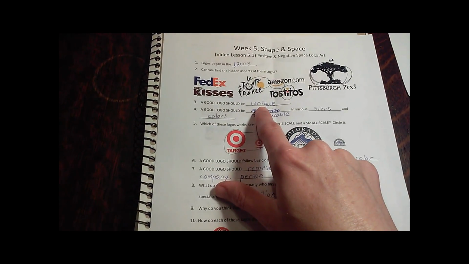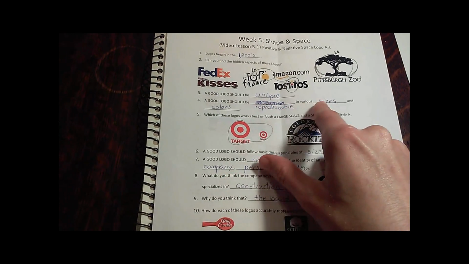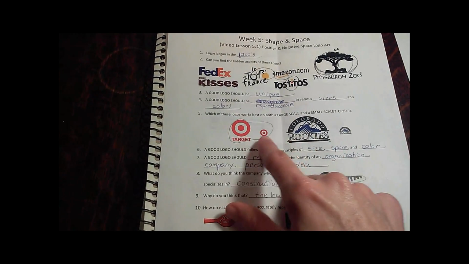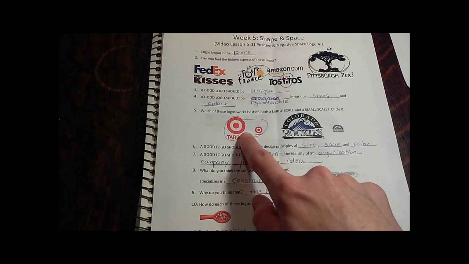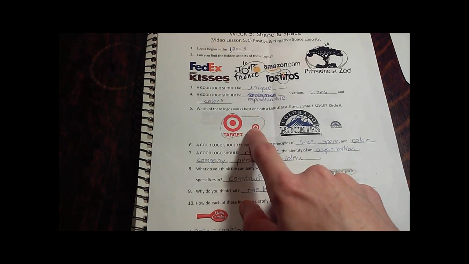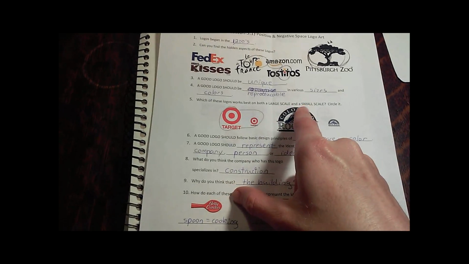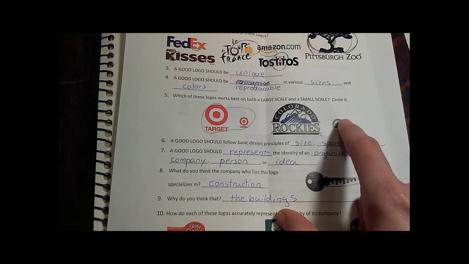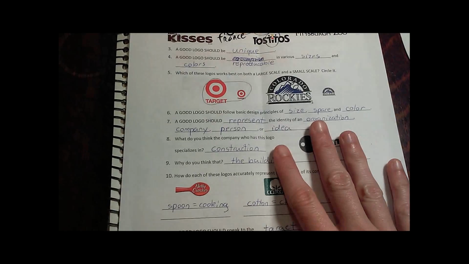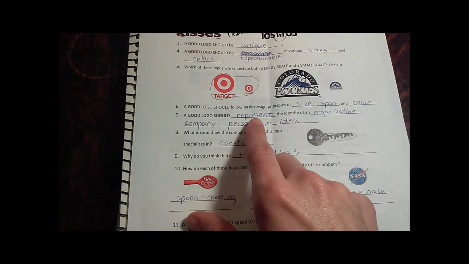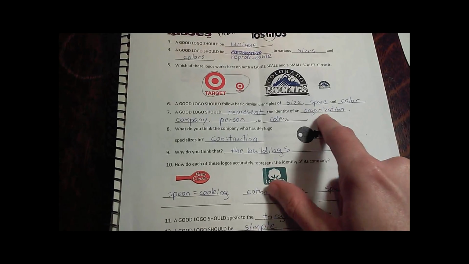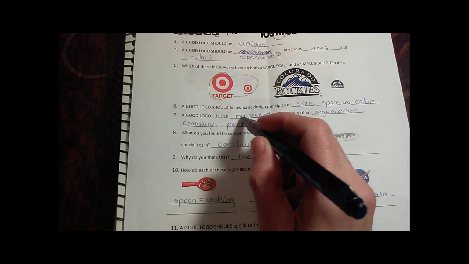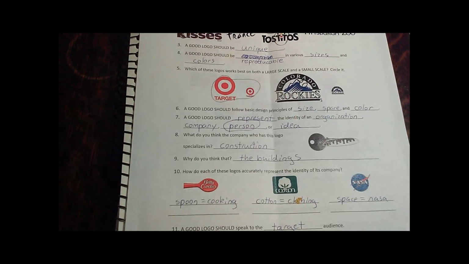We said that a logo needs to be unique, and it should be reproducible or usable in different sizes and colors. And we talked about how this one works much better big and small, on a large scale and a small scale, than this one does, because this one is very hard to distinguish what's going on with it when it's little. We also talked about how the logo should represent the organization, company, person, or idea. And for ours, it's going to be representing a person because it's going to be representing you.